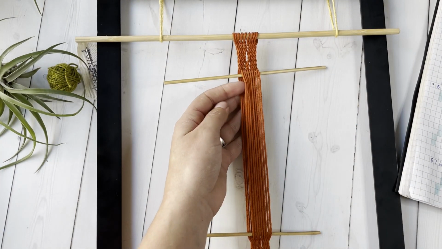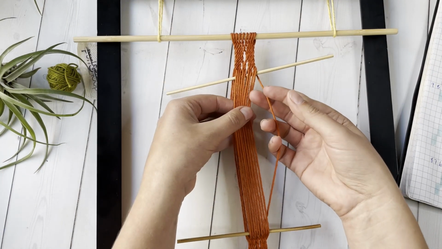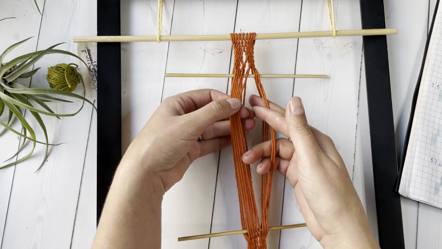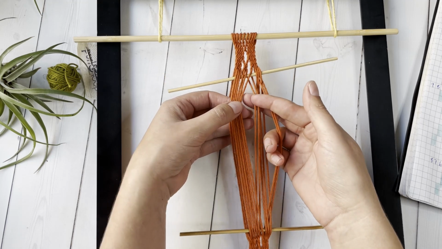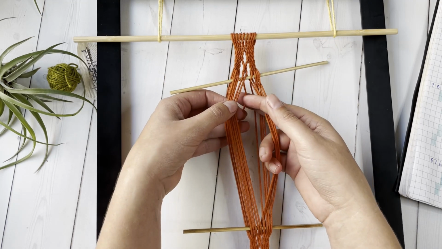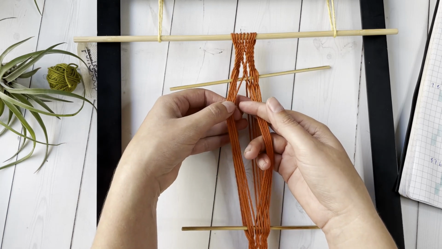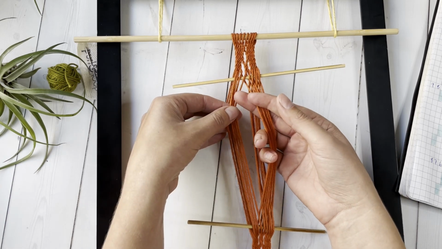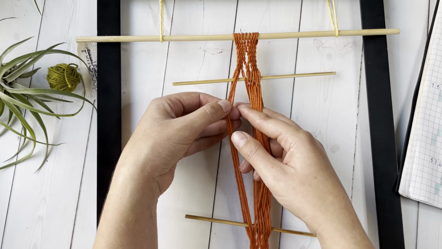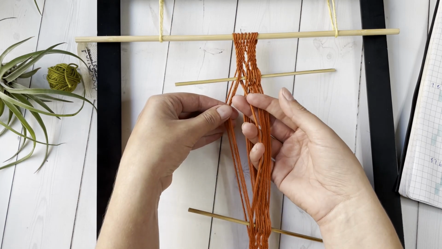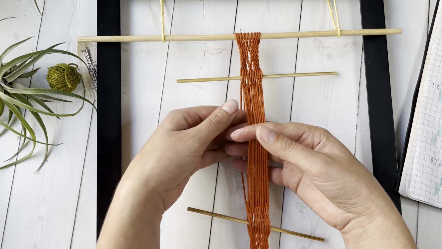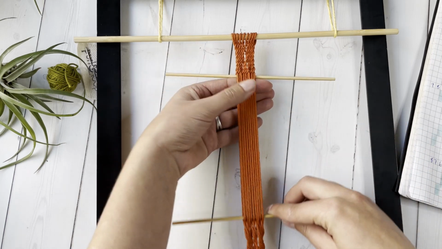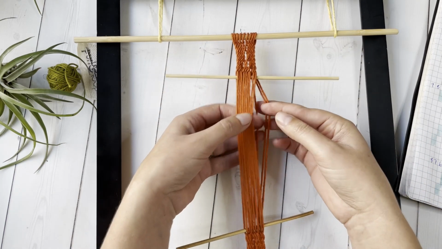All right, so row 5. So 1, 2, we're going to pick 1 and drop 2. 3 would be our hole. 4, we're going to pick 2, drop 1. 5 is a regular interlinking. 6 is a pick 1, drop 2 to open our hole on 7. Here's our hole. 8 is a pick 2, drop 1, and 9 is a regular 1, 1. And then a regular shift row.